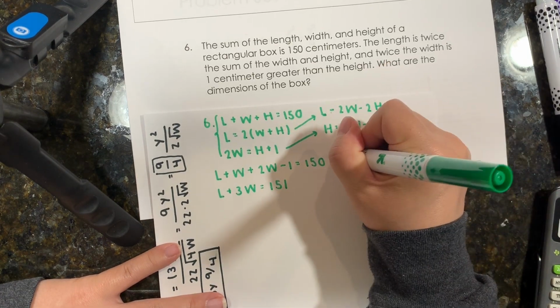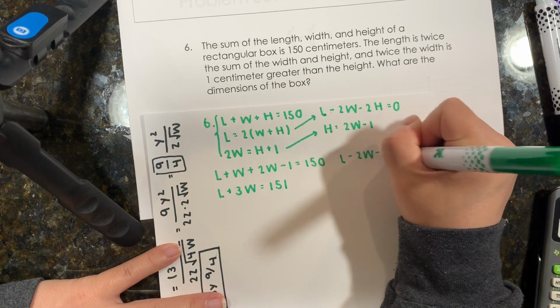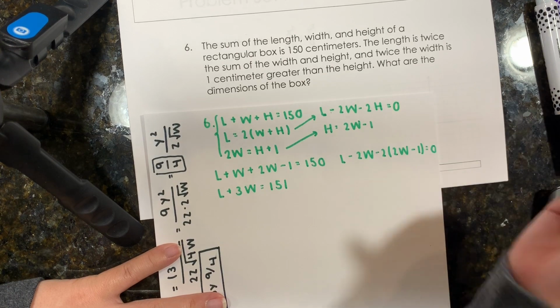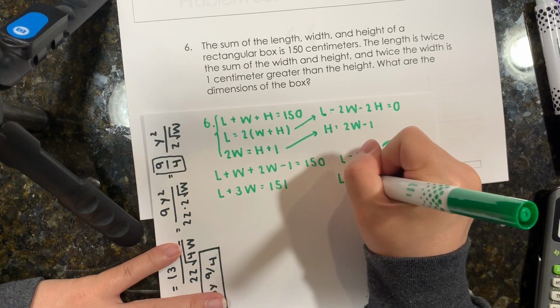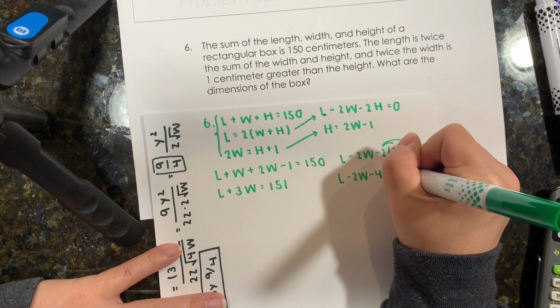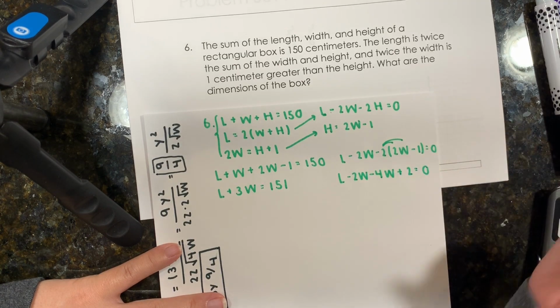Now this equation here would be L minus 2W minus 2 times 2W minus 1 equals 0. Distribute. L minus 2W minus 4W plus 2 equals 0.